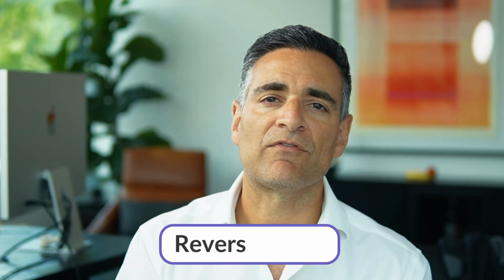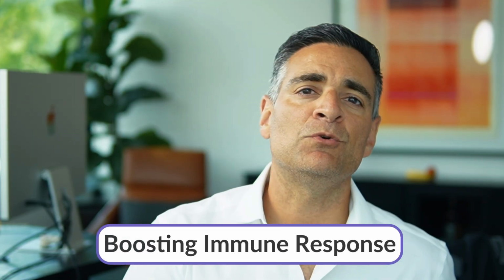The most common industries where we see this is actually hair transplant, in particular those hair transplant providers that also offer PRP. But we've also seen it with certain types of IV treatments and even just some trigger keywords like regenerative therapy, reverse aging, and boosting immune response.